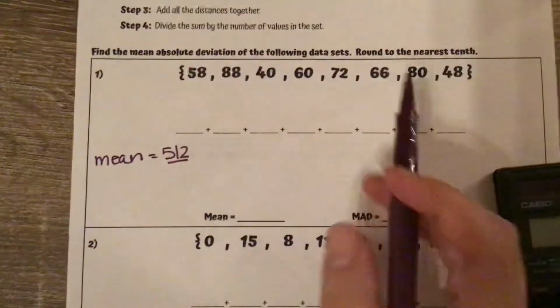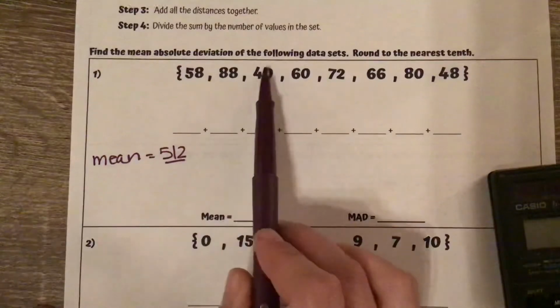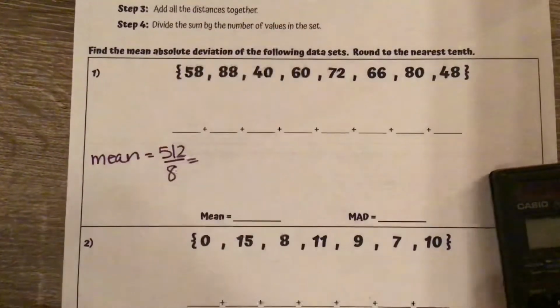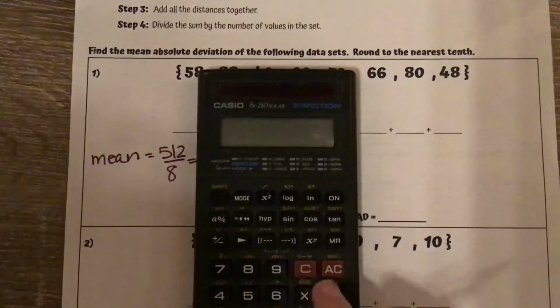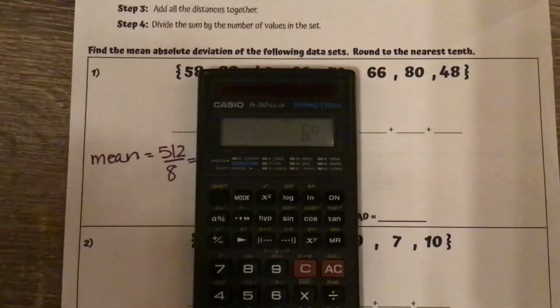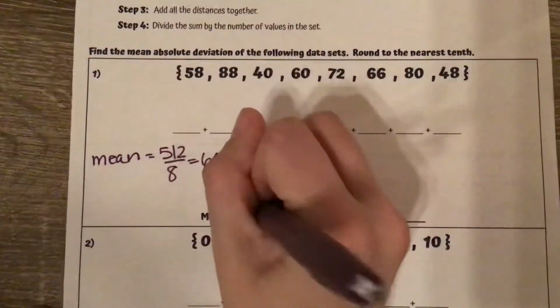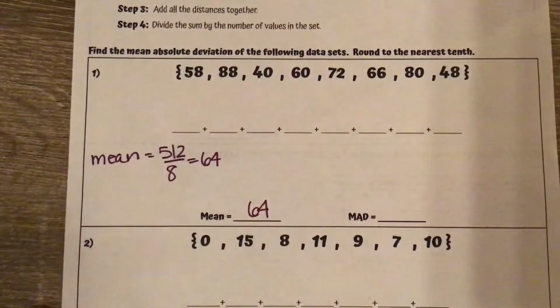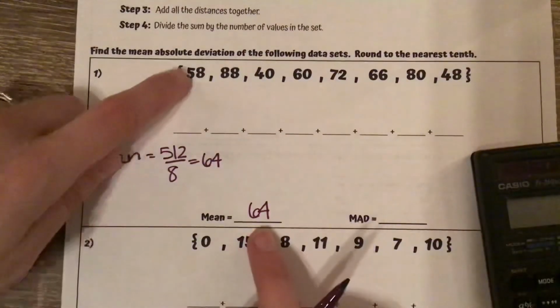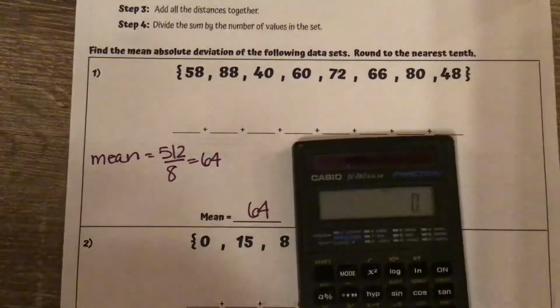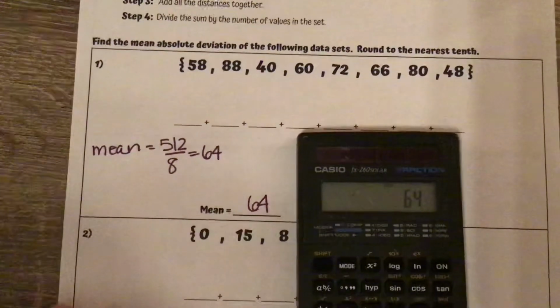To find the mean, we divide by the number of values. So there's 1, 2, 3, 4, 5, 6, 7, 8 values. So 512 divided by 8 gives us a mean of 64. So now we are going to find the difference between each number and 64. I'm always just going to start with our mean of 64 and subtract each value.